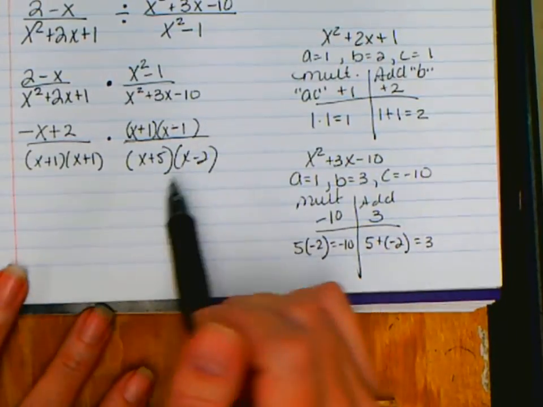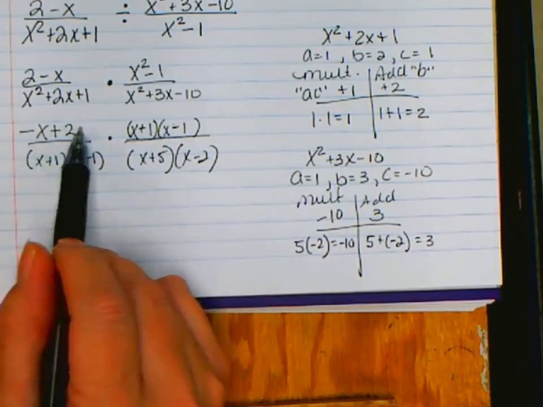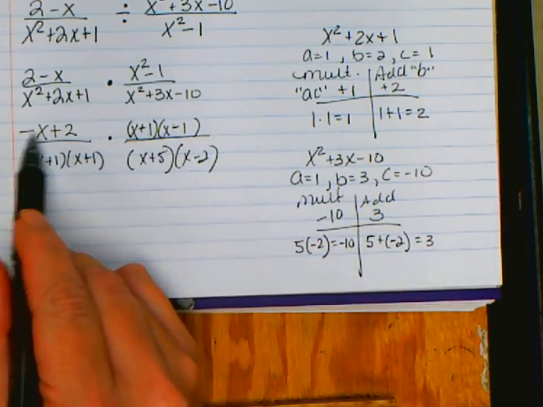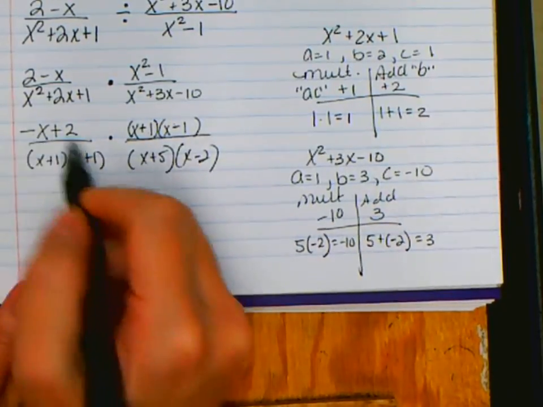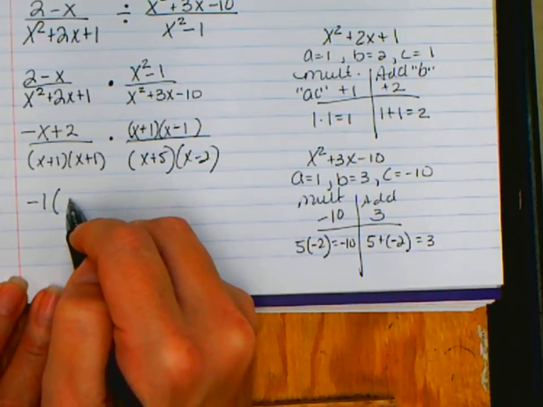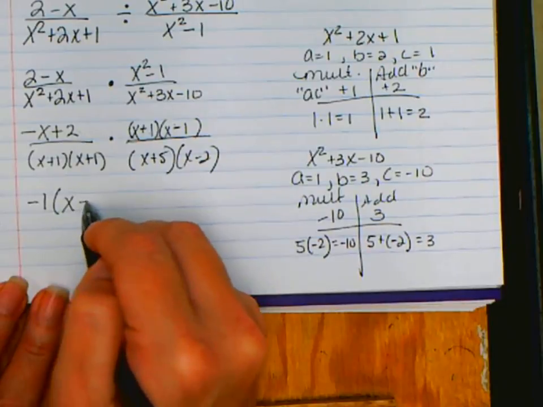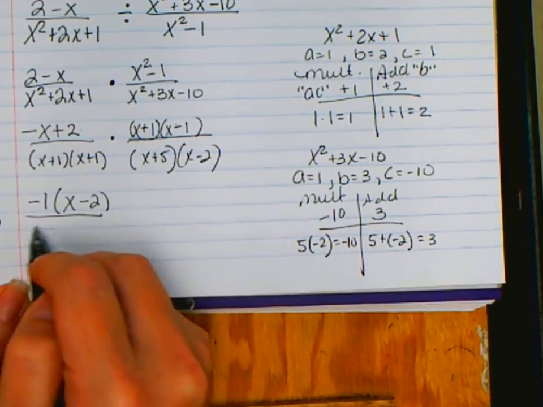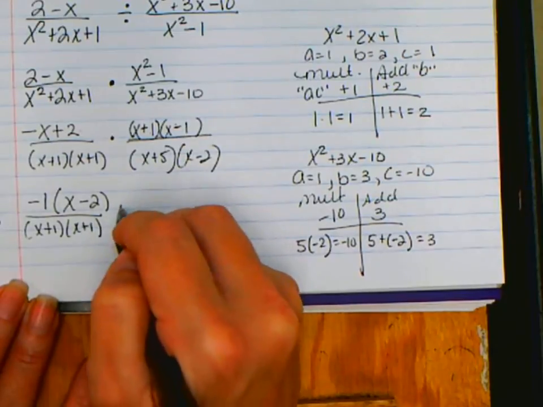Okay, so now I'm going to have to rewrite this whole thing because of this one little factor right here. Probably y'all draw a line through it and just do it above, but that is not how I roll. So if I factor out a negative 1, what am I left with from negative x plus 2? x minus 2. And everything else is already completely factored, so I'm just going to rewrite it.